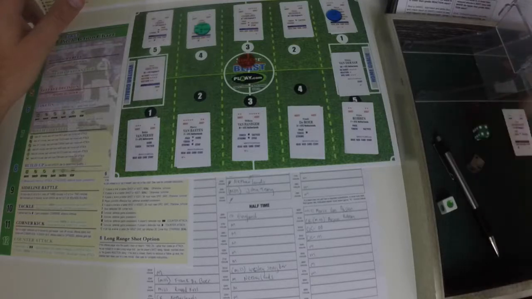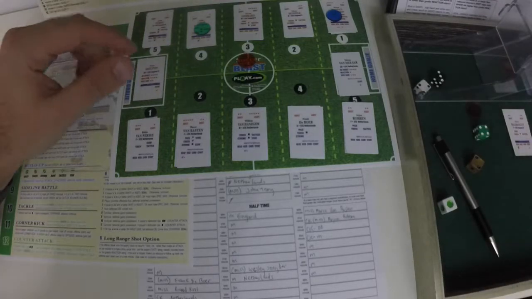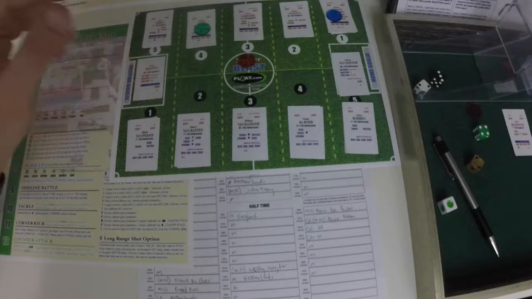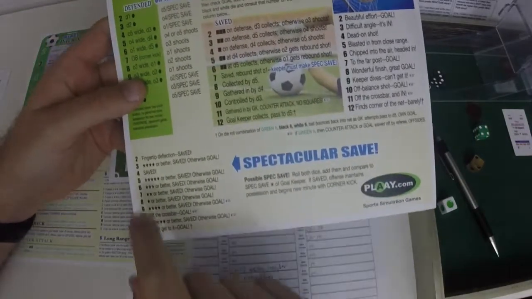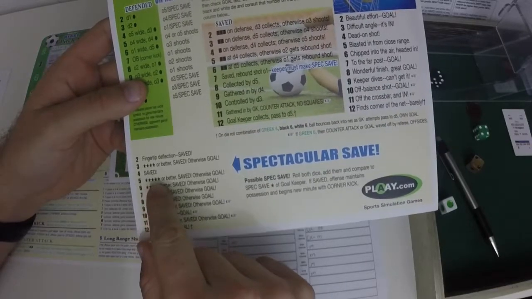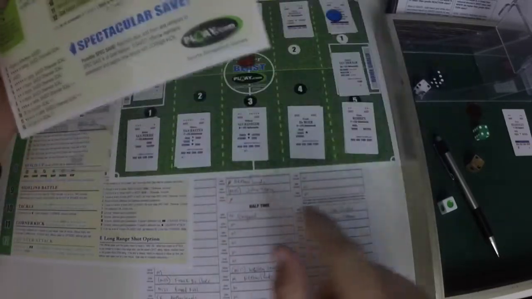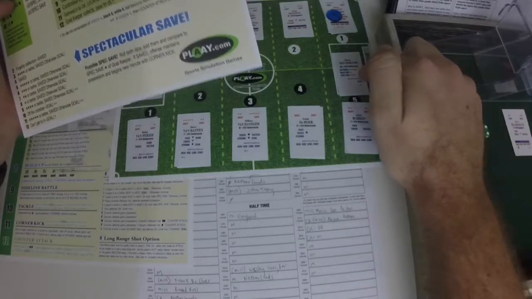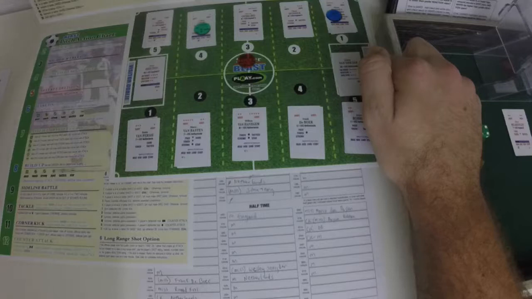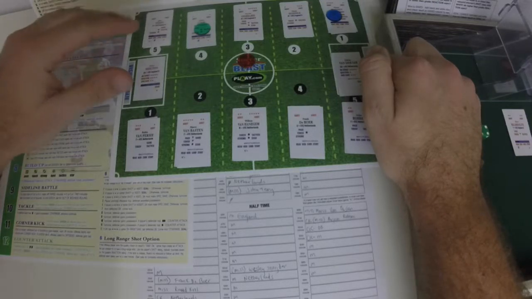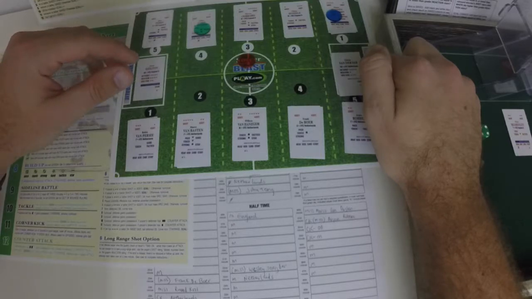Okay, spectacular save coming up for Van der Sar. Very good goalie. 5. So let's look at the 5 chart here. So the 5 chart looks like, oh my goodness, 1, 2, 3, 4, 5 or better saved. Otherwise it's a goal. Well, Van der Sar only has 3. So if you can believe it, it is an absolute cracker right into the top corner there. So it looks like it is a beautiful goal.